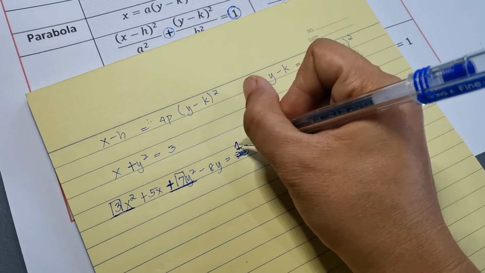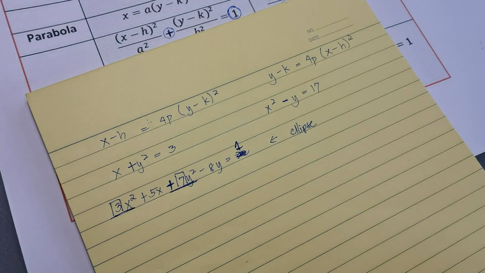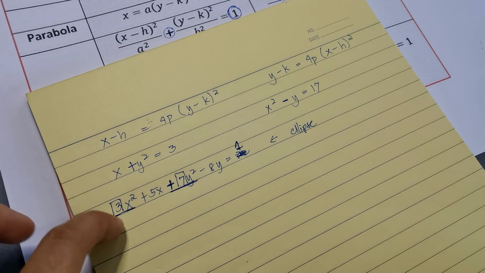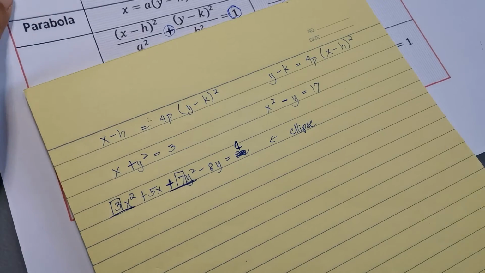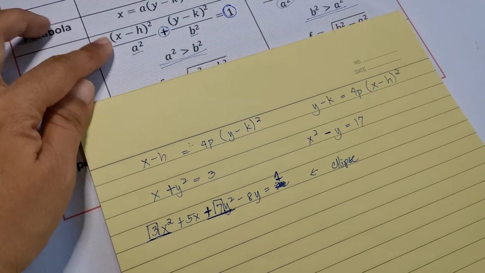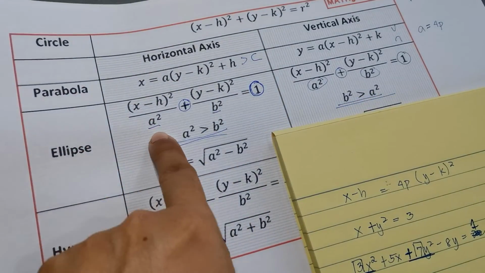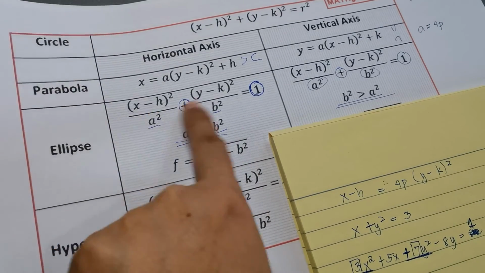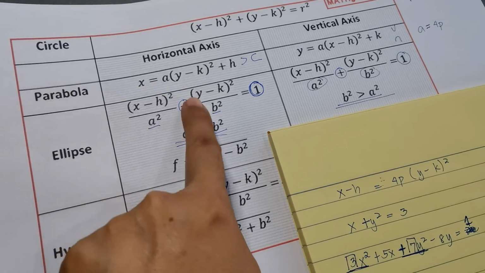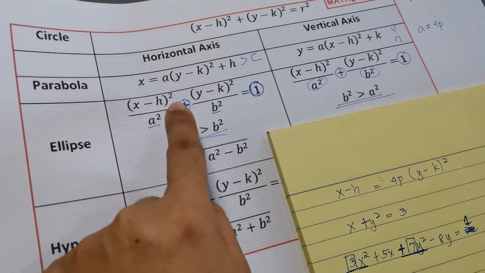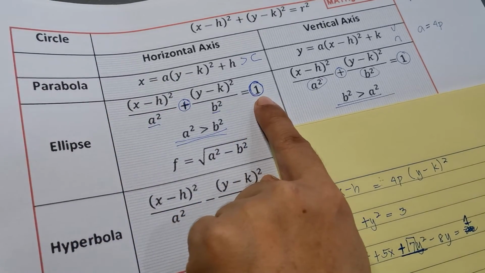Sorry, this is always equal to 1. Okay, so this is an ellipse. Ayan, ganun lang din kadaling mag-identify ng ellipse. Pero kapag ganito yung itsura niya, dapat meron siyang denominator. Kung wala siyang denominator, dapat merong number dyan na hindi magkapareho. Pero dapat plus and 1.